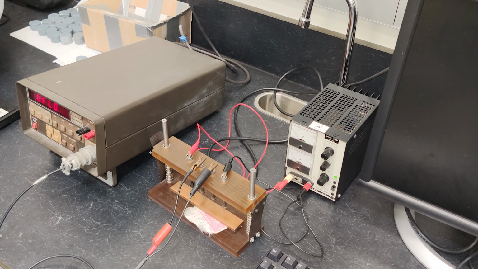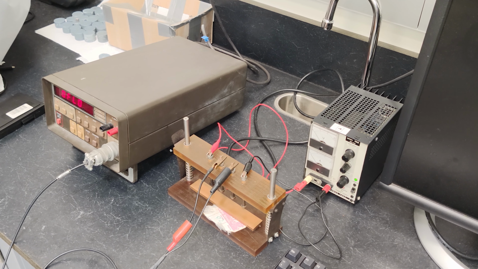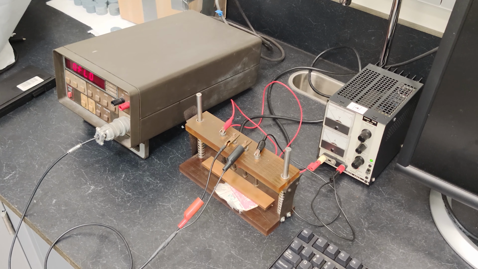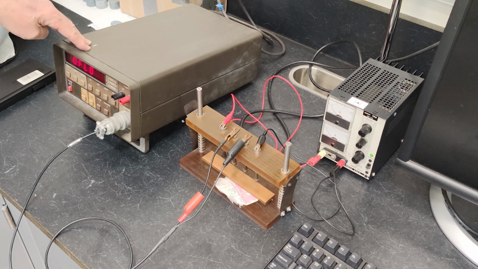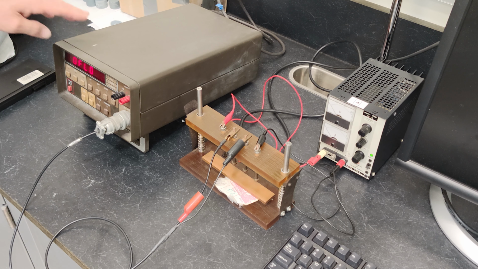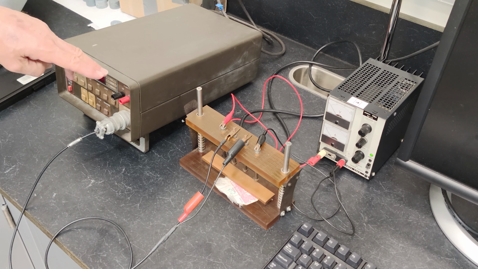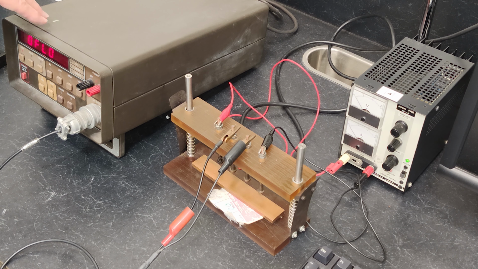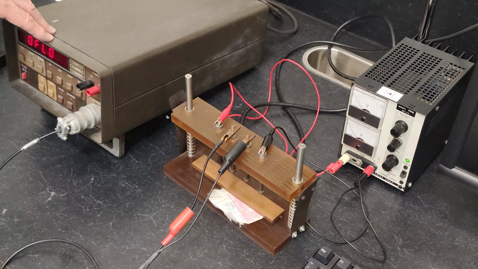What we do is we decide the current, and we measure it as half an ampere, 1 ampere, and 1.25 amperes. The voltage we read as 0.002 millivolts at half an ampere, 0.003 millivolts for the 1 ampere, and 0.004 millivolts at 1.25 amperes. So as the current increases, the voltage increases.